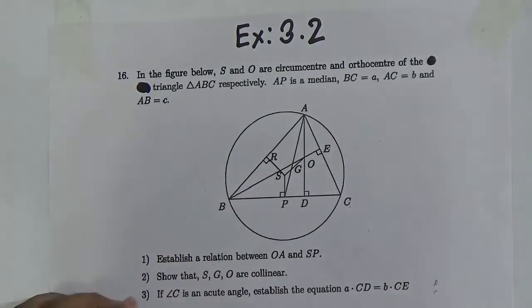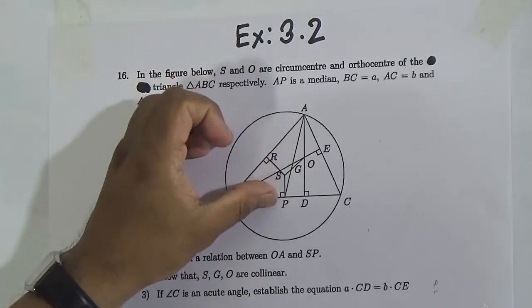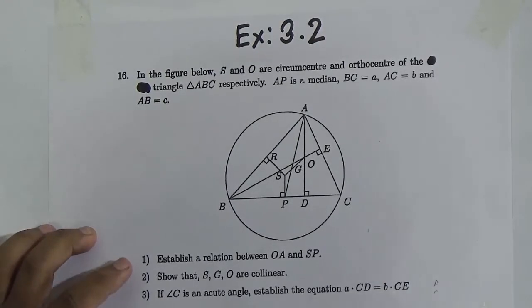Now question number 1 is: establish a relation between OA and SP. That means we need to find out the relationship between OA and the line SP. The second question is: show that S, G and O are collinear. And the third question is: if angle C is an acute angle, then establish the equation a into CD equal to b into CE. Okay, now we'll write down the question number 1.